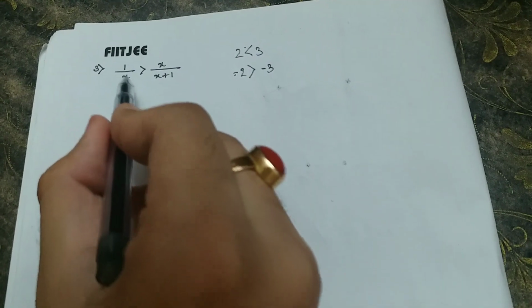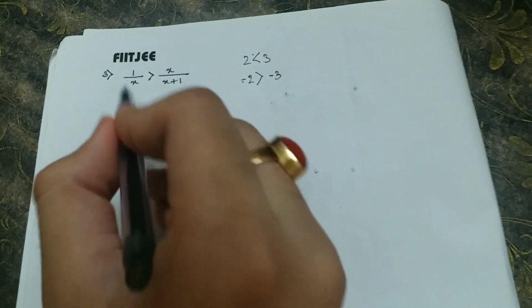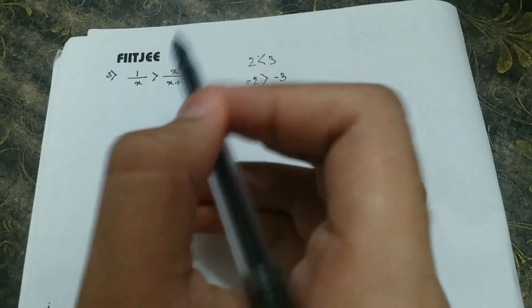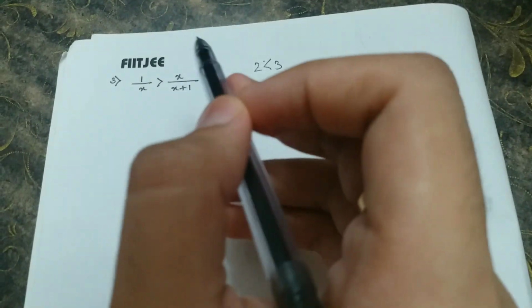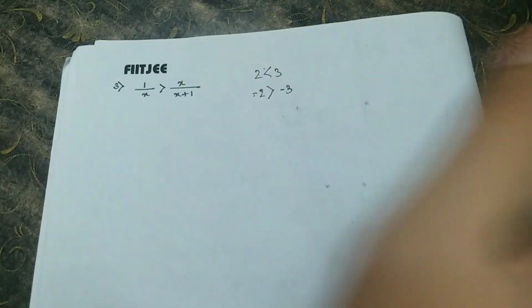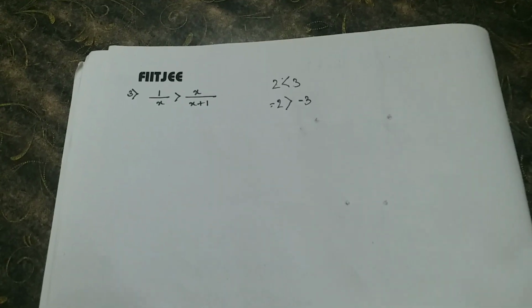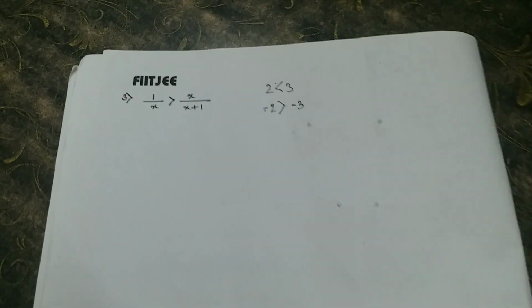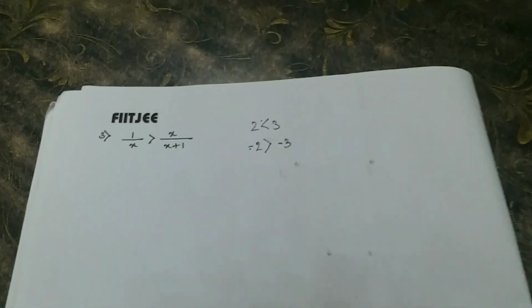Now here, when we are cross multiplying, what are we doing? First we are multiplying both sides with x, then we are multiplying both sides with x plus 1. And we are still not changing the sign. So that means we are taking x and x plus 1 to be greater than 0. Or if we change the sign, then we are taking both of them to be negative. But we don't know if they are negative or if they are positive. So how can we multiply? We can't multiply.